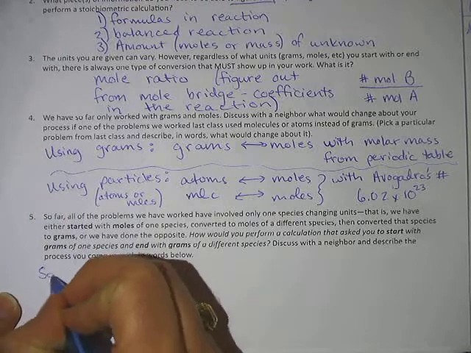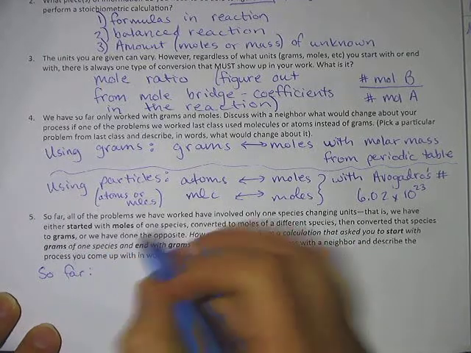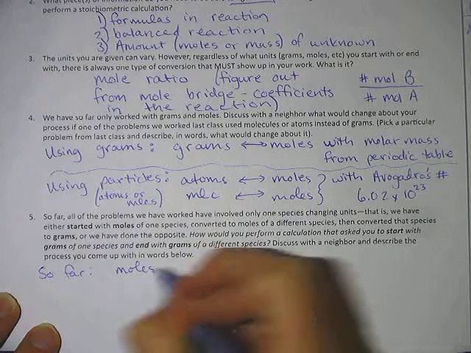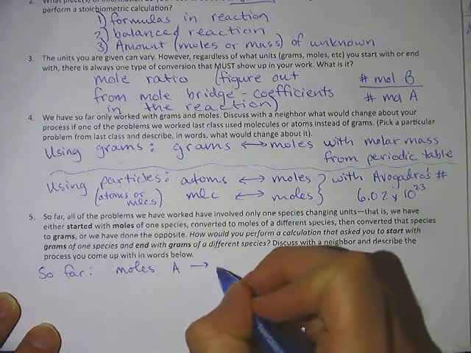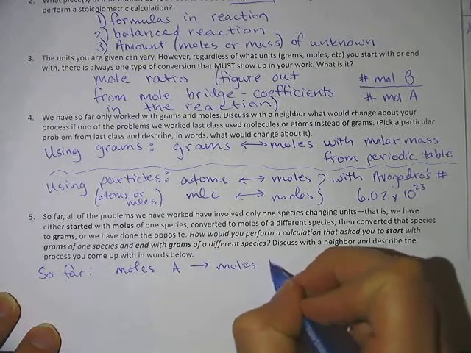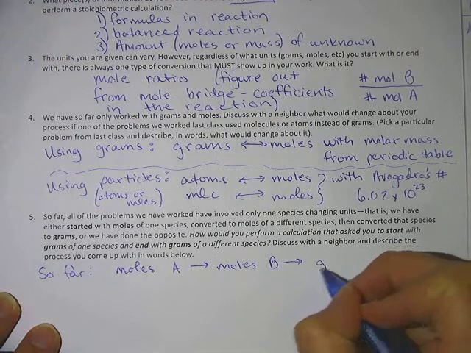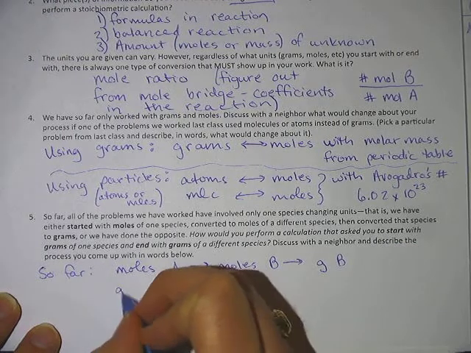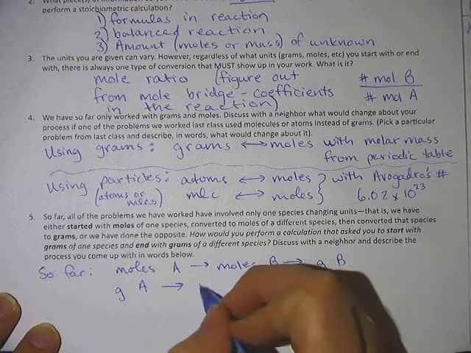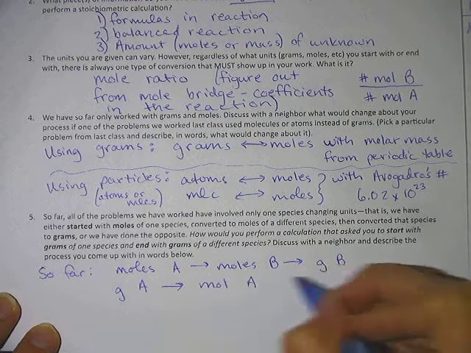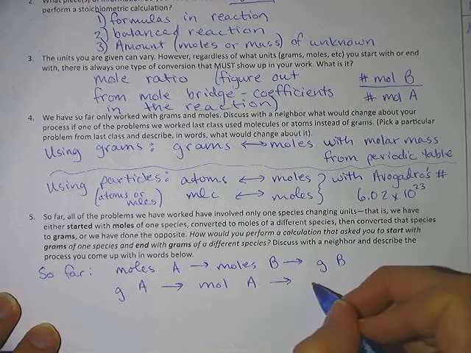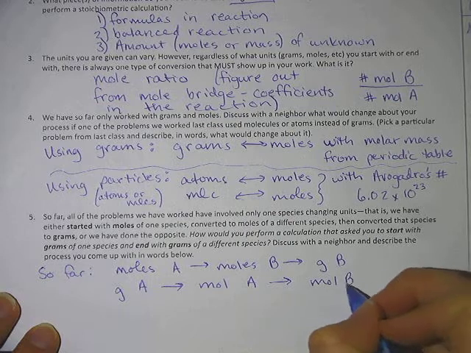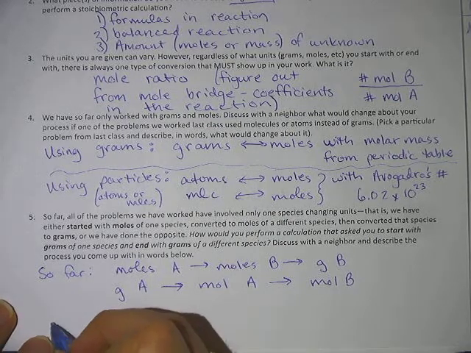So far, what we've done is either moles of A, changing to moles of B, and then grams of B. Or we've done grams of A, changing to moles of A, changing to moles of B. That's all we've done so far.